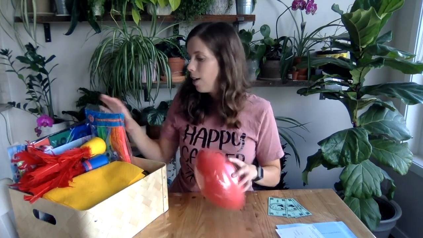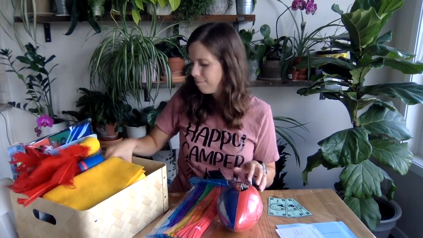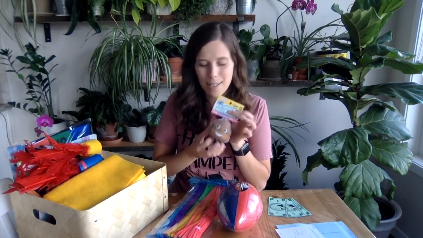Johnny has $30 that he gets to spend at his auction. What I do at the beginning of the year, talking about parent involvement, in the letter that I send home to the parents, I ask the parents to please, if they would like to donate small items, it could be sports equipment, it could be craft items, it could be silly items like this. It doesn't matter as long as it's something that your child would want to purchase.